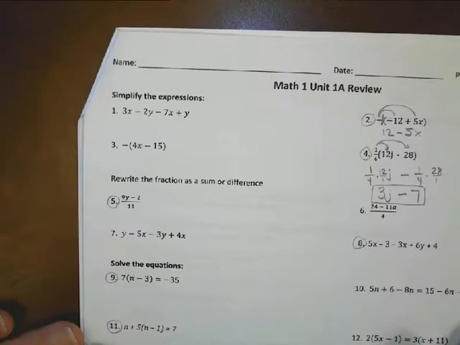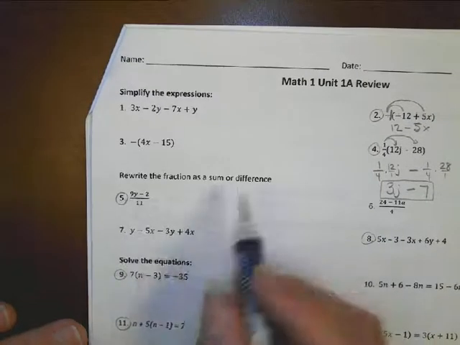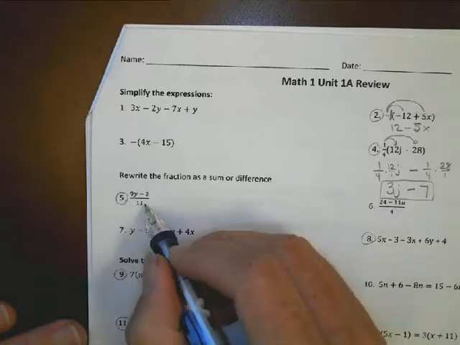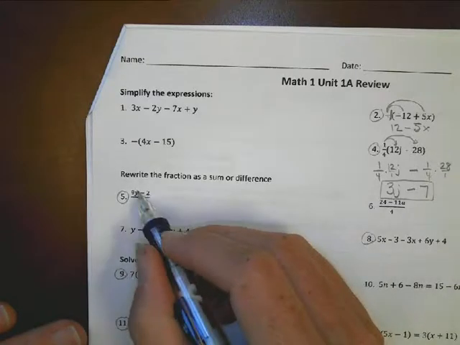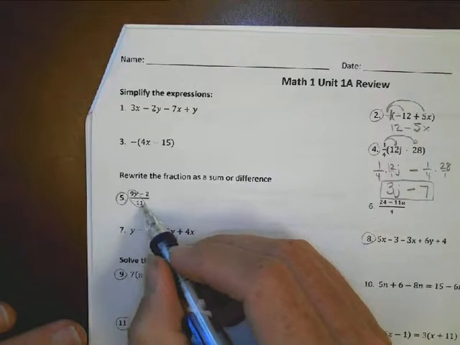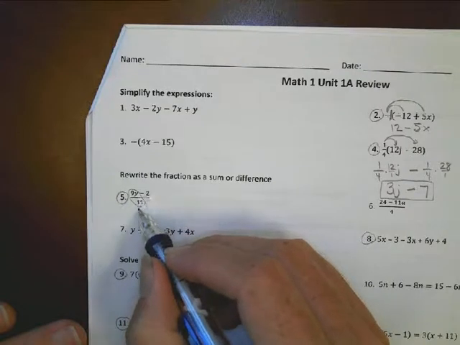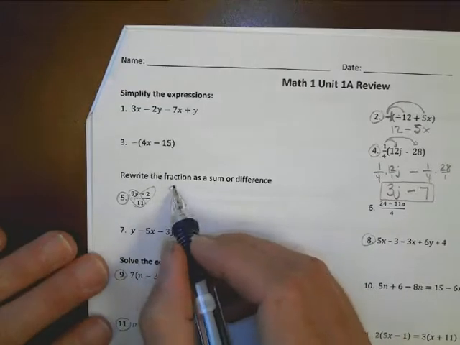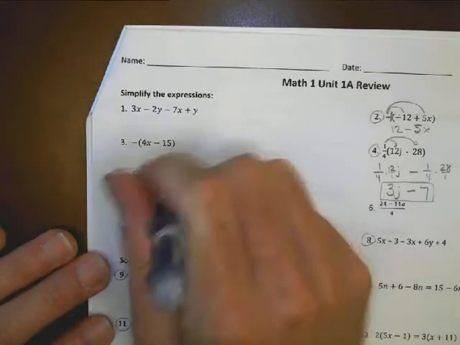Looking over to number 5, rewrite the fraction as a sum or a difference. Just means we're not solving it, we're just rewriting it as a sum or a difference. If you recall from our lesson before, we're going to take these two terms that I can look at diagonally and put the 11 with the first term and the 11 with the second term. And so the way that looks, it looks like 9, oops, I put a G there, sorry about that.